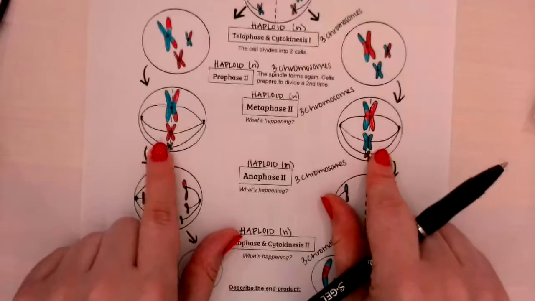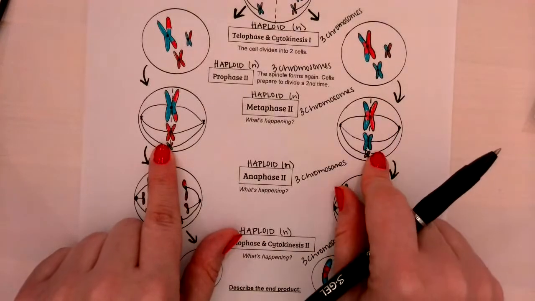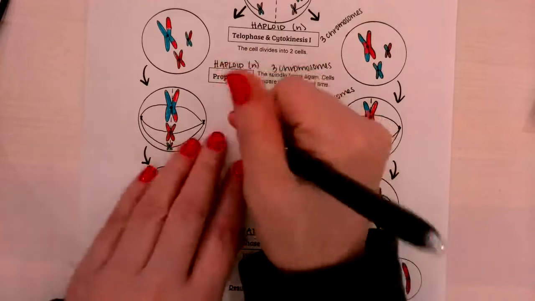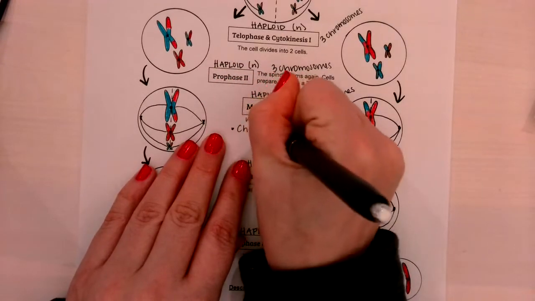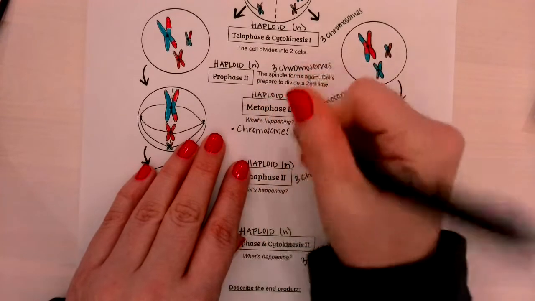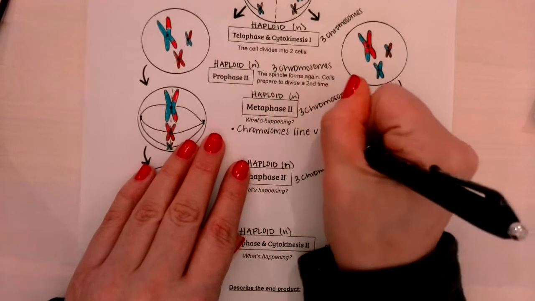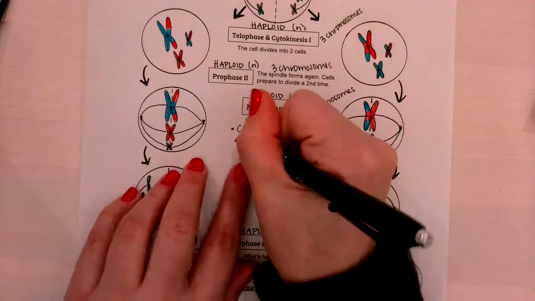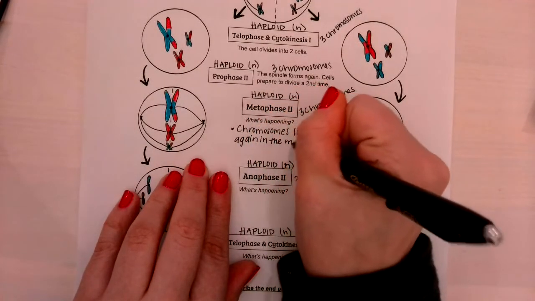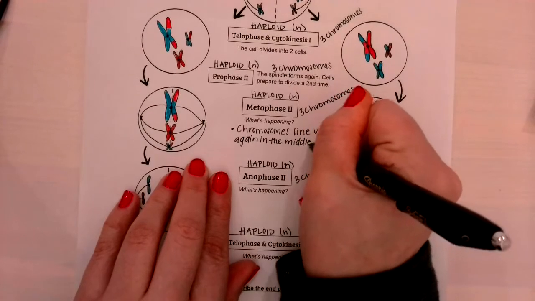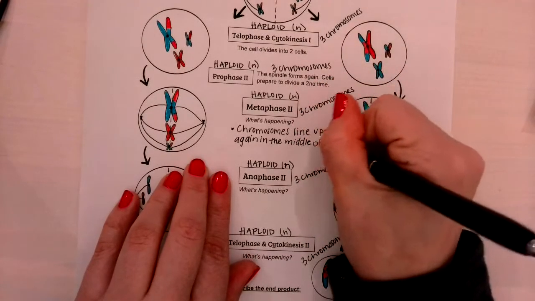Metaphase 2, notice the chromosomes. They're lining up in the middle. So let's go ahead and write down: chromosomes line up again in the middle of the cell.